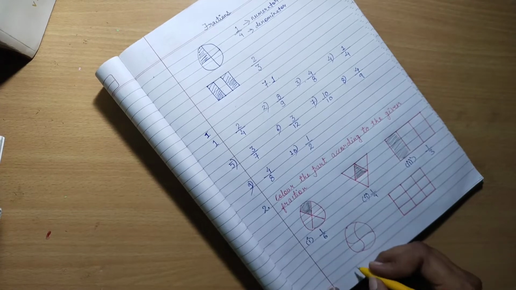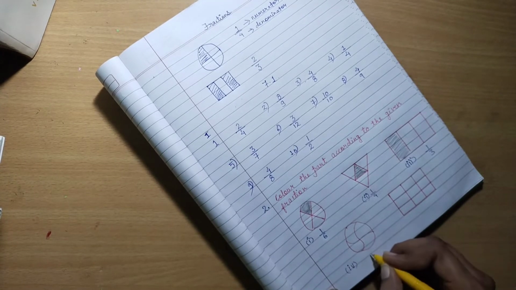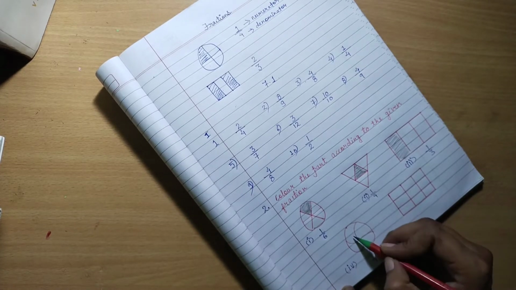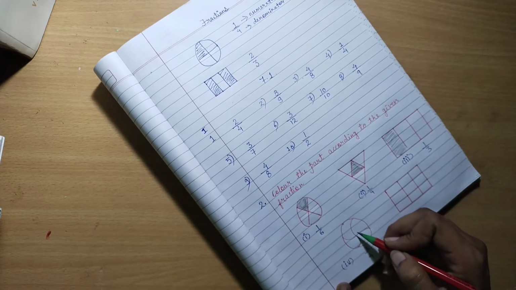Then in the fourth one we have 3 by 4. 3 by 4 means the numerator is 3. Here we have to shade 3 parts.